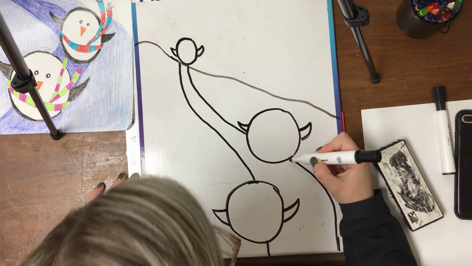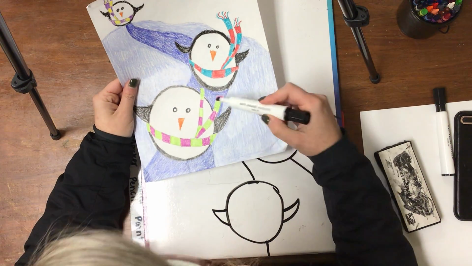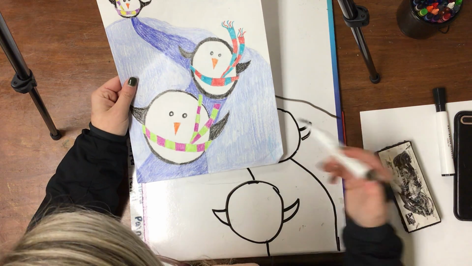Okay, so I'm done with that. Now I've got my wings. The next thing I added was the scarf, and I added the scarf to make it look like there was more movement. So they're sliding and the wind is kind of blowing really fast.